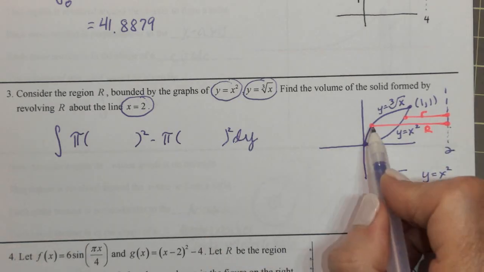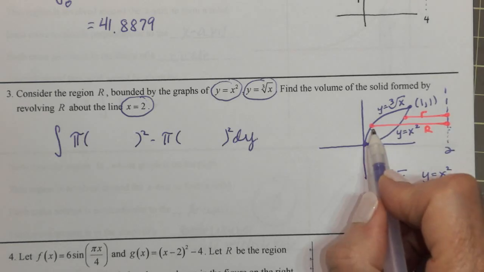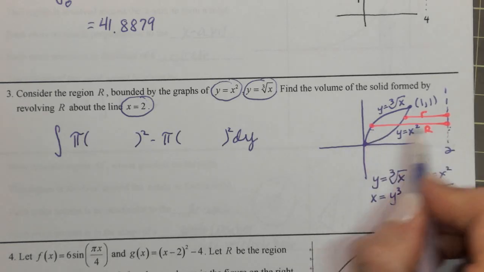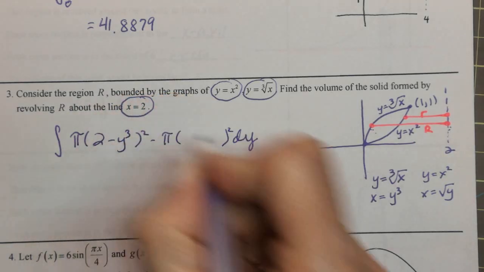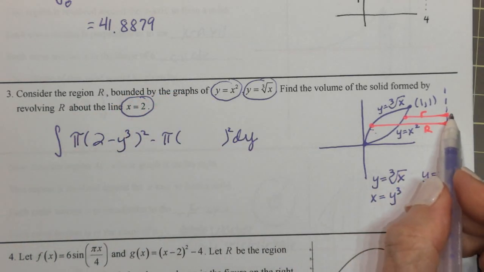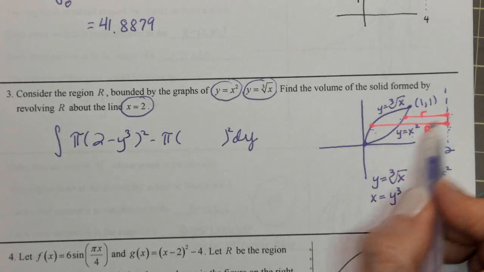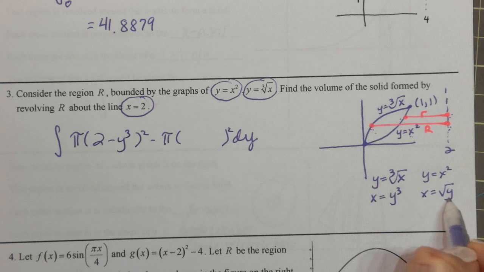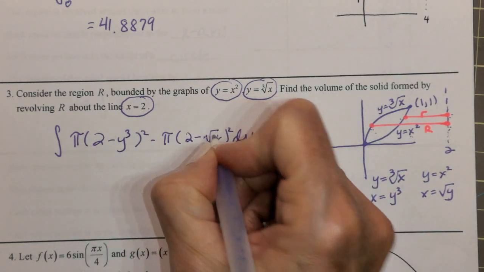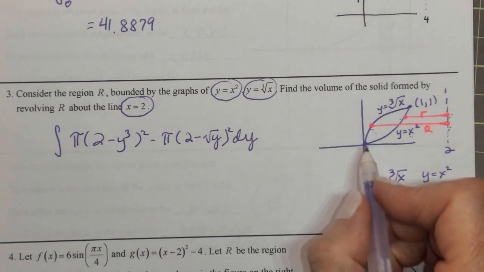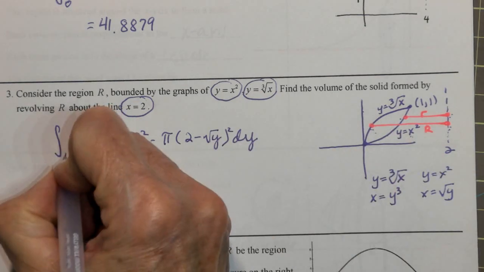Right minus left for big R: 2 minus the cube root, so 2 minus y cubed. For little r, 2 minus the x squared curve, so 2 minus the square root of y. And lastly, we need y boundaries. The lowest y is 0, the tallest y is 1.